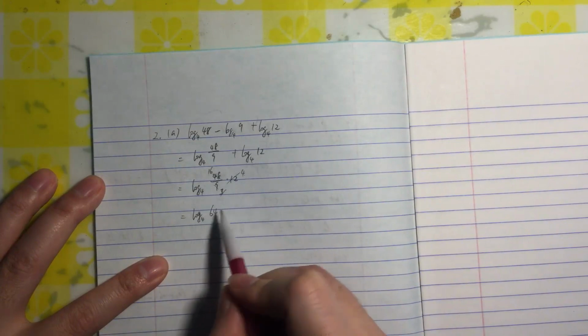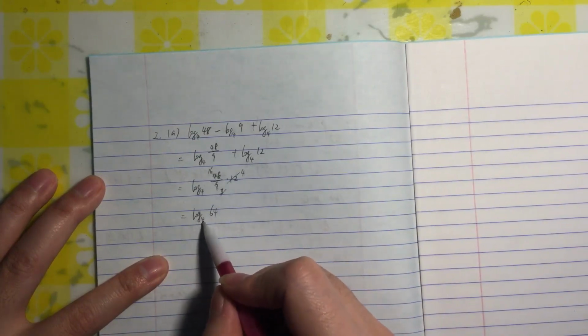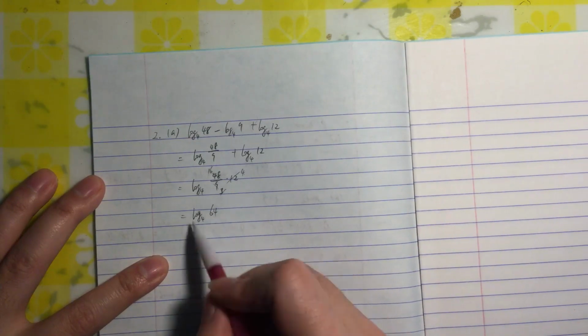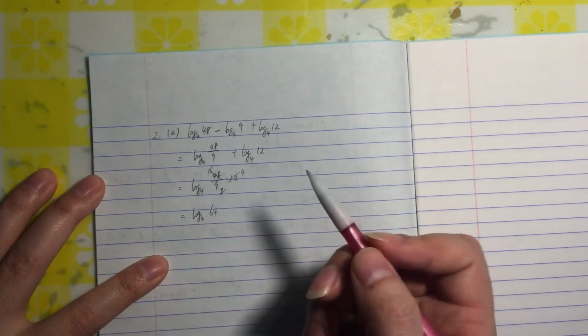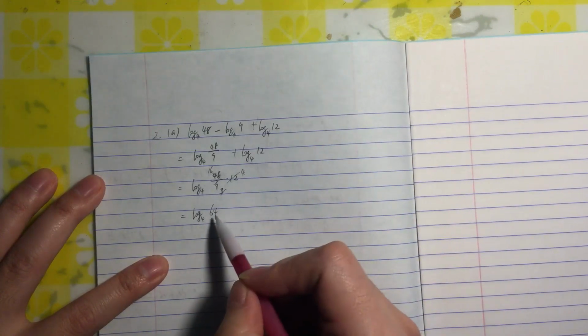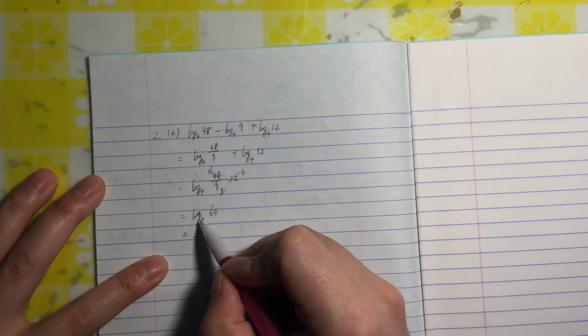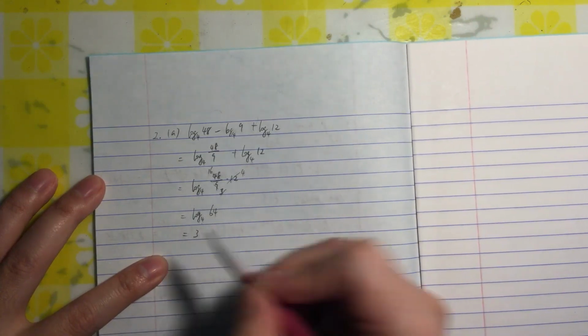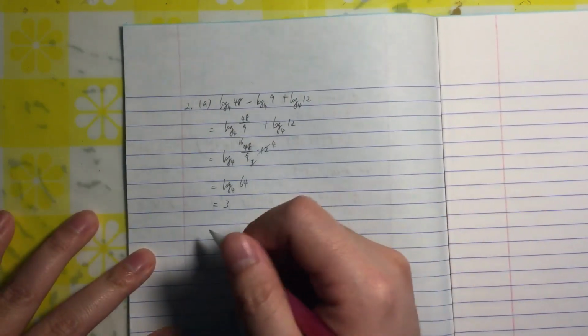Log base 4 of 64. Now this expression asks, 4 raised to what power is 64? We know that 4 to the power 3 is 64. That means the answer is 3, since 4 raised to power 3 is 64. So the answer to part A is 3.